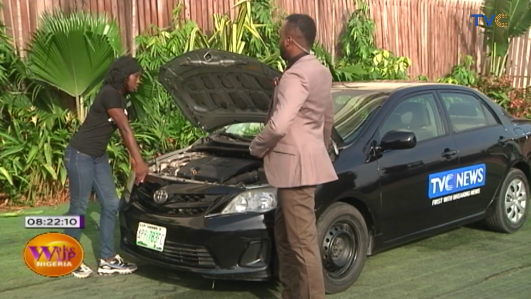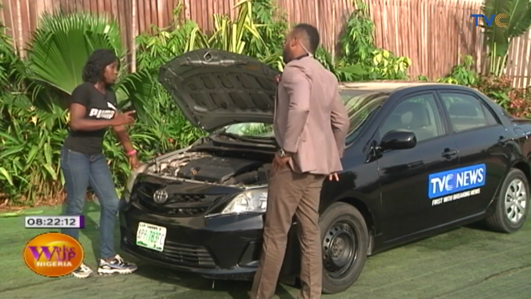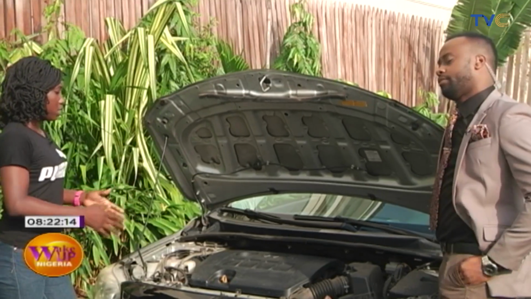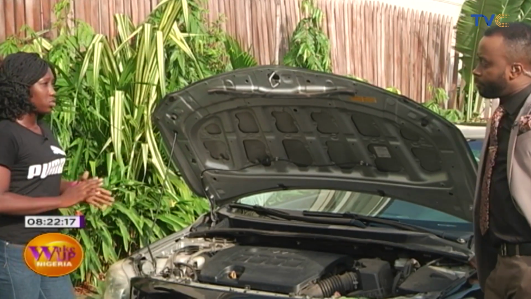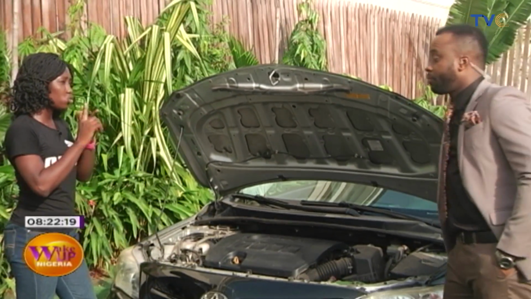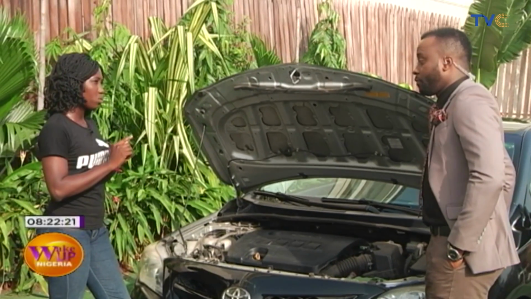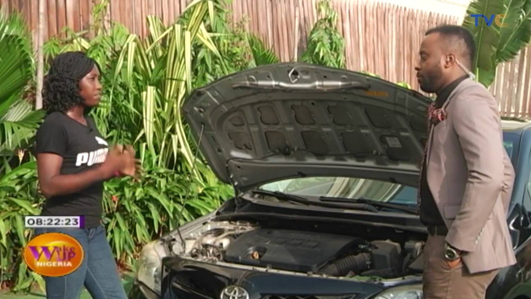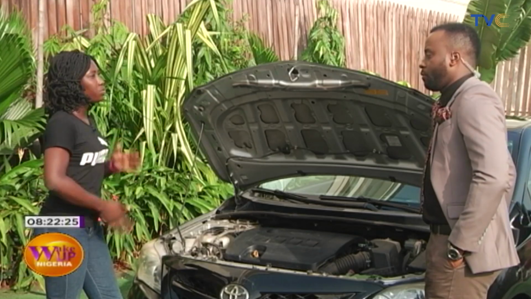You could actually knock the engine with thick oil. The reason is that the kind of engines built nowadays are what we call precision engines. The space between two moving parts is very, very small. So if the oil is too thick, it finds it difficult to pass through and lubricate properly.